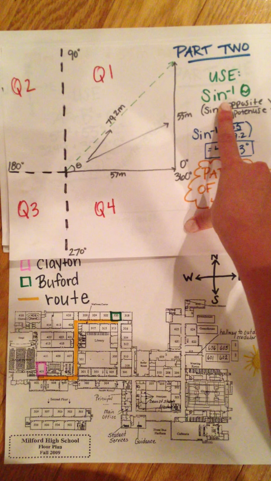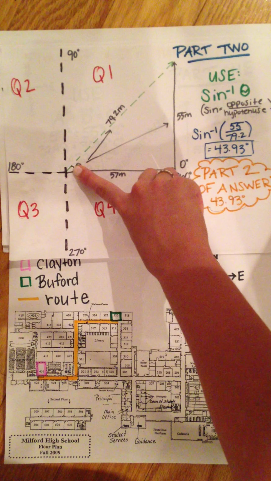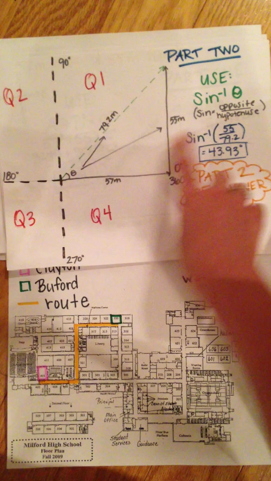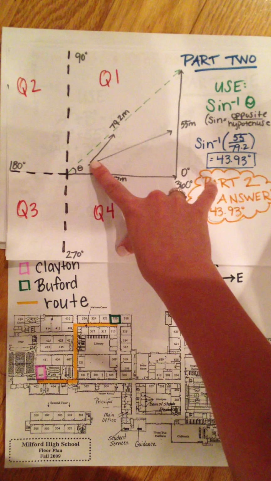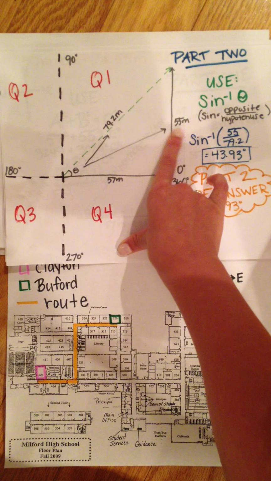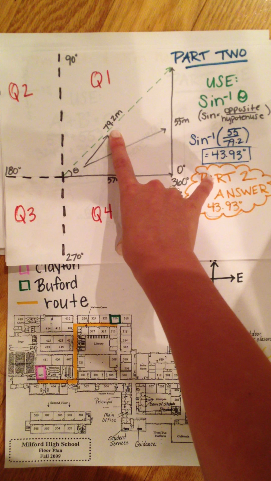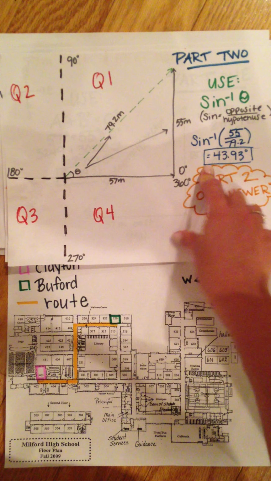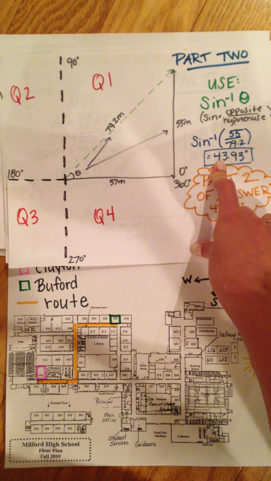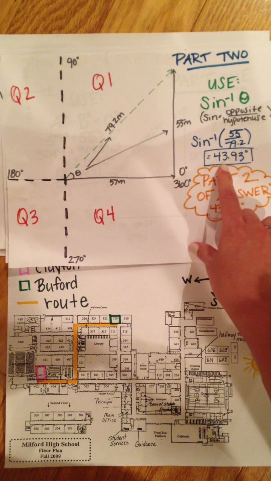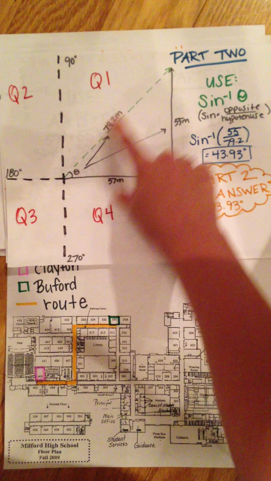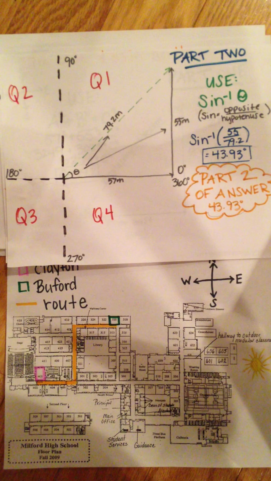And then you can use the inverse of sine to find this angle. So sine is opposite over hypotenuse, so we're going to use the inverse sine of 55 meters over 79.2 meters, which is what we just found in part 1. And then you're going to plug that in the calculator, and you're going to find that you get 43.93 degrees. And that's part 2 of your answer. So that's the degrees that the displacement vector is traveling.